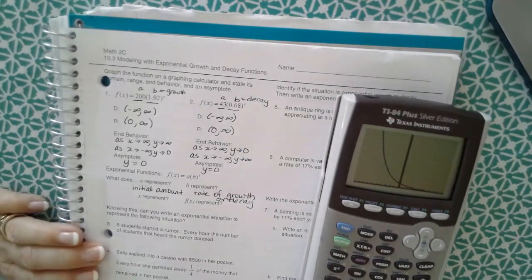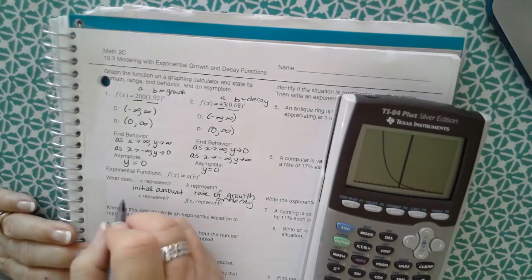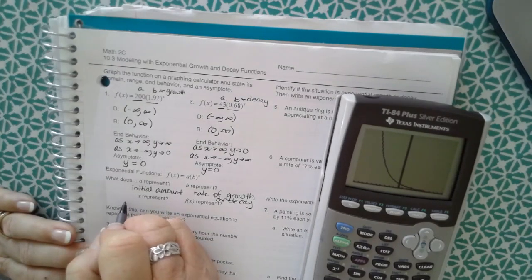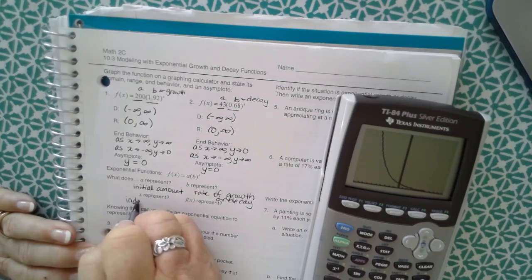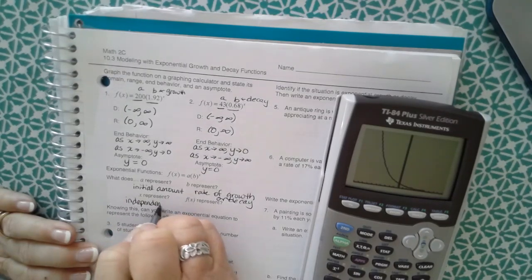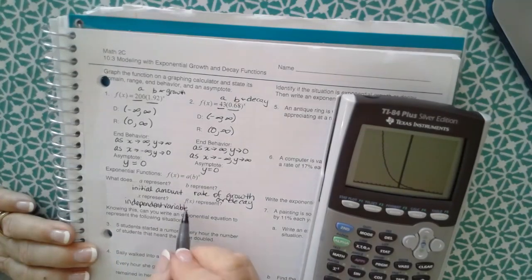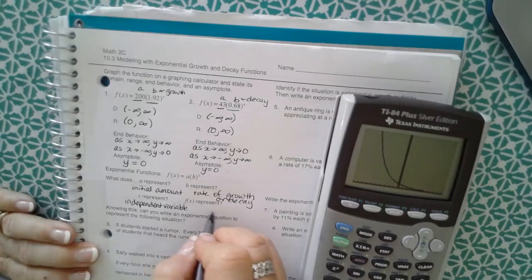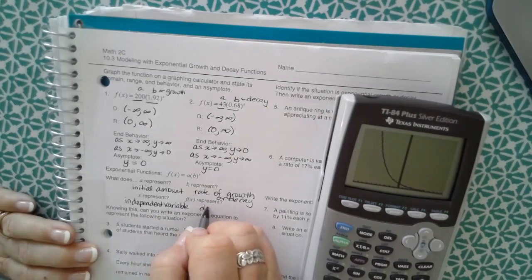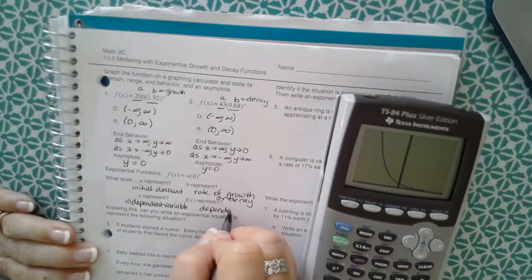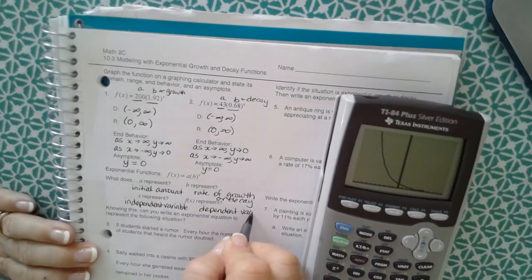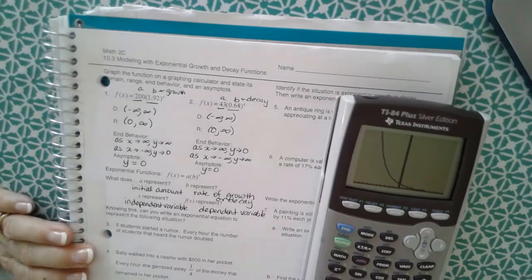What does x represent? Well, it depends. It could represent time. A lot of times it represents time, but in this case, we're going to say it's our independent variable. It doesn't rely on anything. And then f of x relies on our x value, so that's going to be our dependent variable. That's kind of talking about what they stand for.